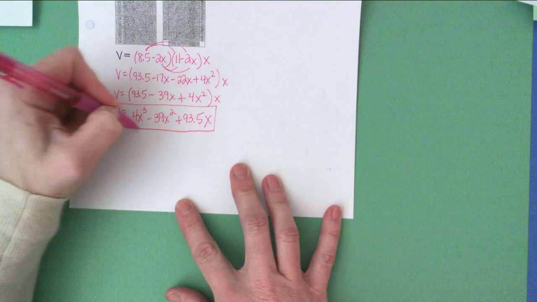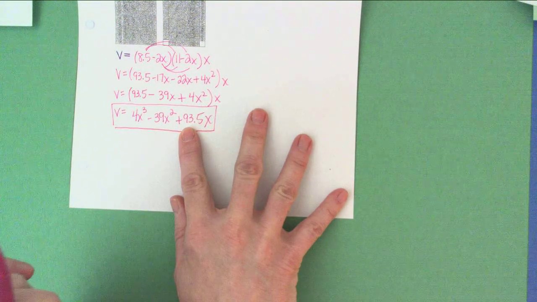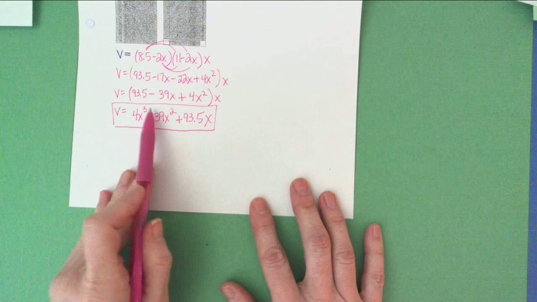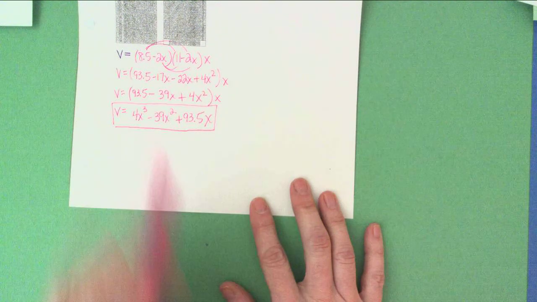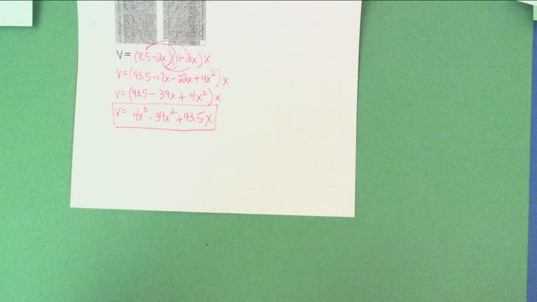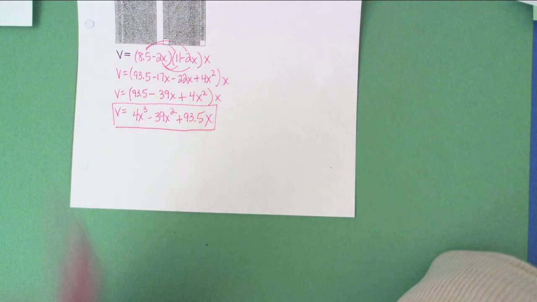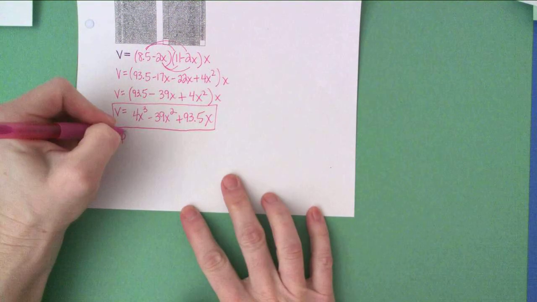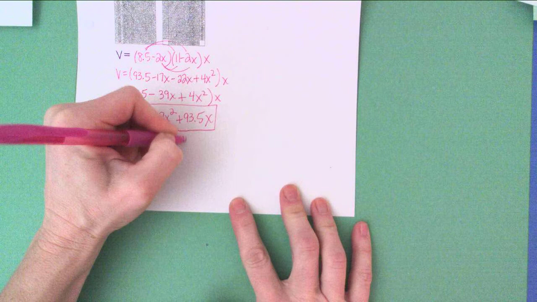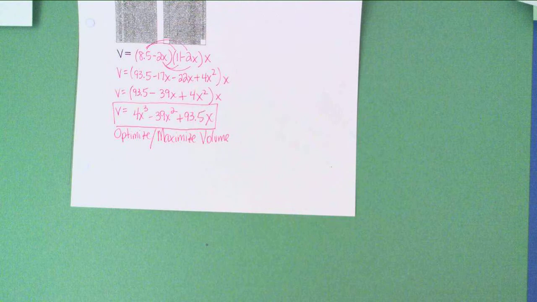This is the volume of a box made from an 8.5 by 11 inch piece of paper, and it's leaving that X open for any size squares you want to cut. I cut 2-inch squares, but this X means I'm leaving it open to being able to cut any side length. Now, I want to optimize, or maximize, volume. I want this volume to be the biggest, so that my box holds the most.